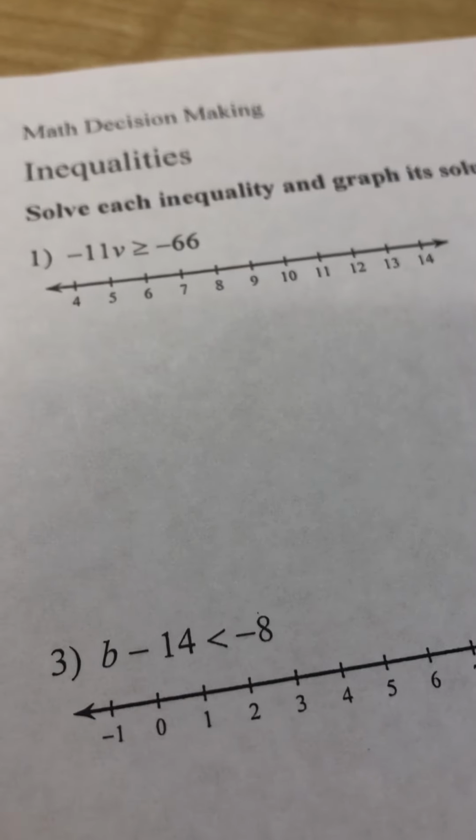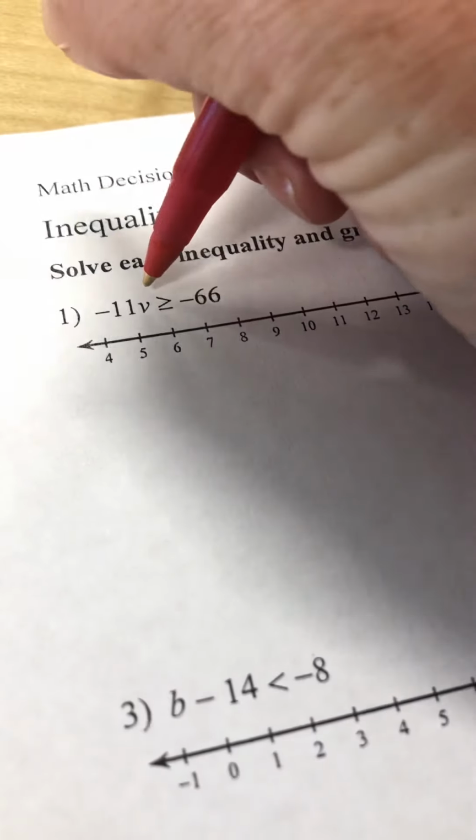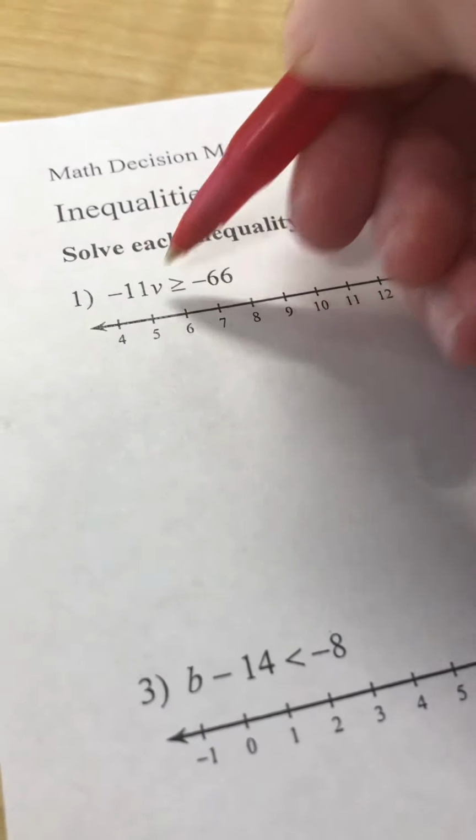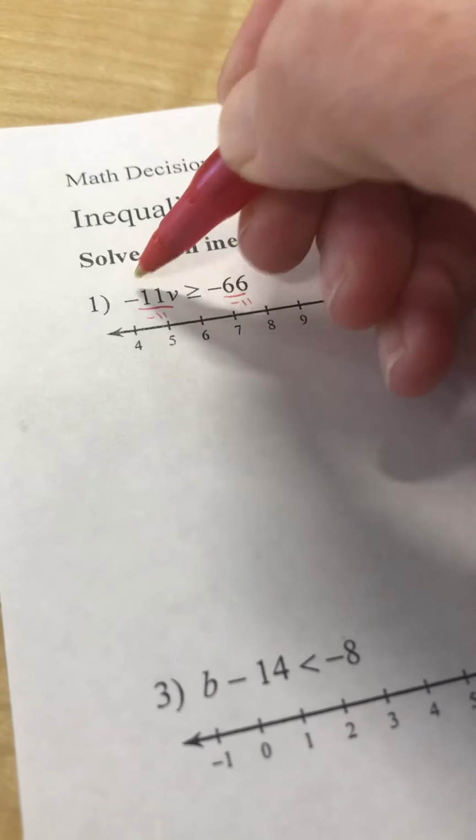All right, so we just did the notes for inequality. Now we're going to work through some of the homework. You can see right here that we have a negative 11 times b. So I'm going to divide both sides by negative 11. I'm going to show my work.